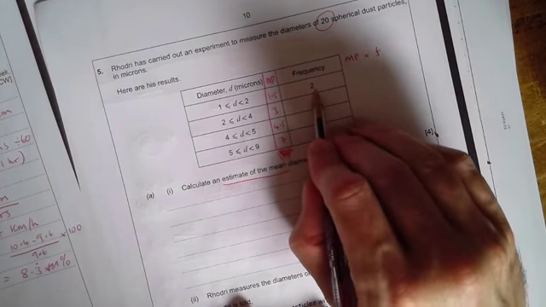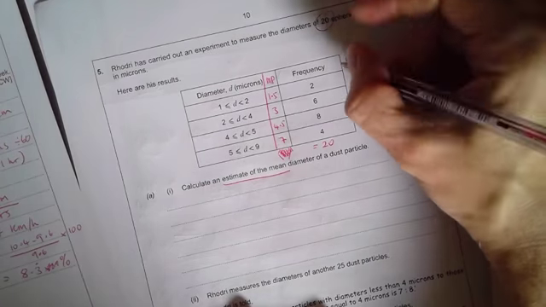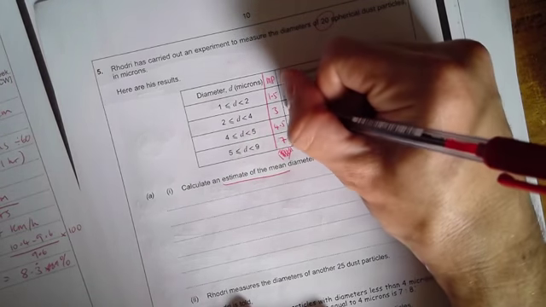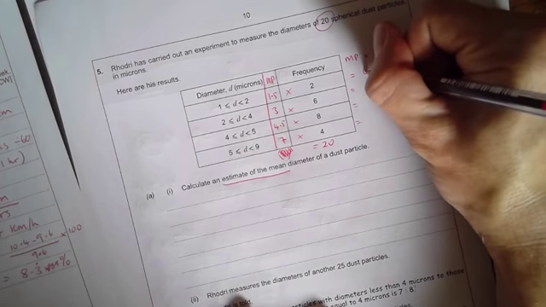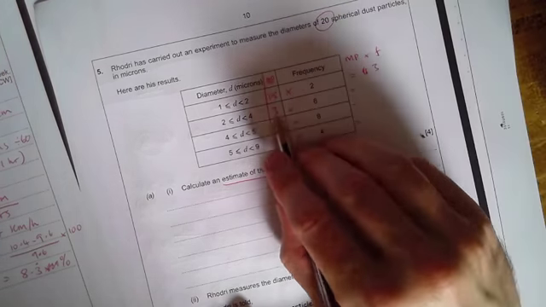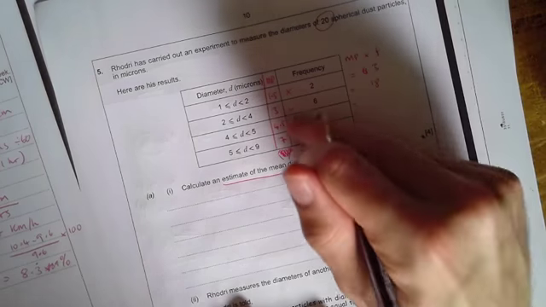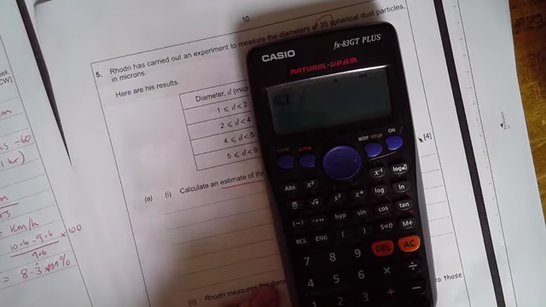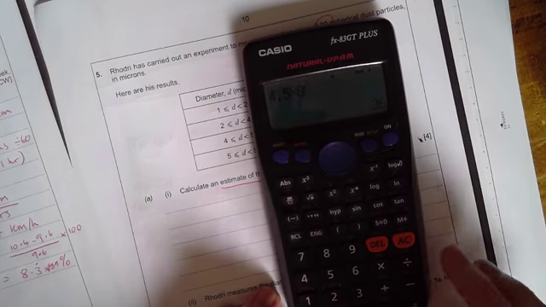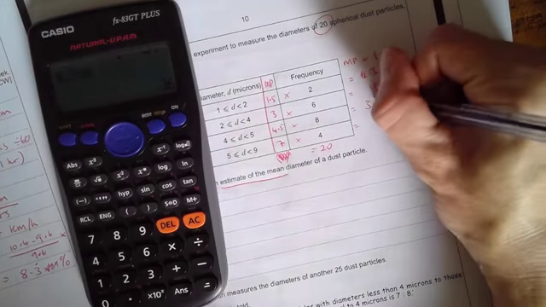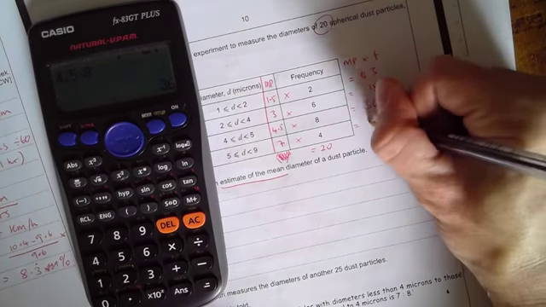Now I want to do 1.5 times 2, which is, we can even put a times sign in between those, which is, no, it's not 6, it's 3, isn't it? 3 times 6, which is 18. 4.5 times 8, so 4.5 times 8 is 36. And then 7 times 8, which is 28.